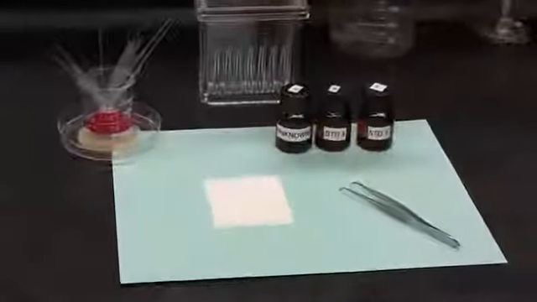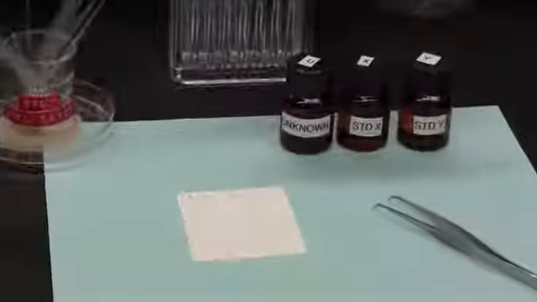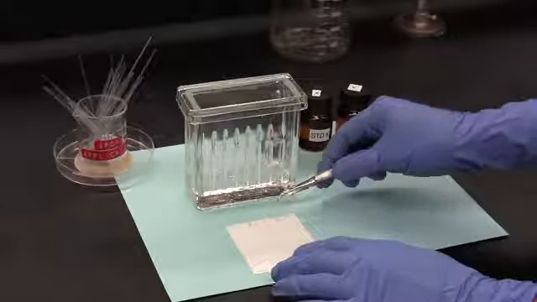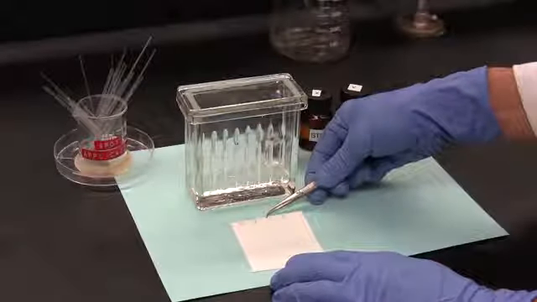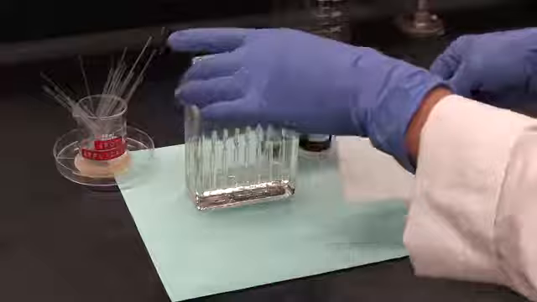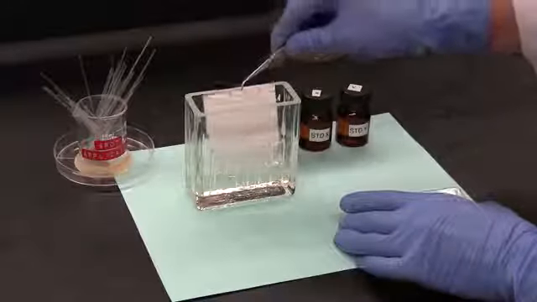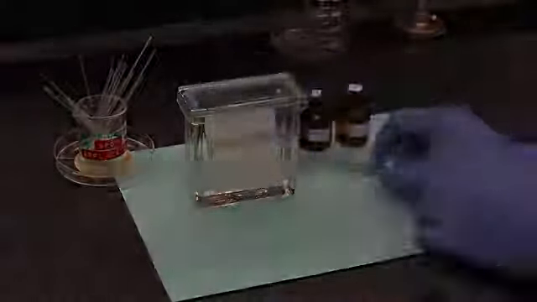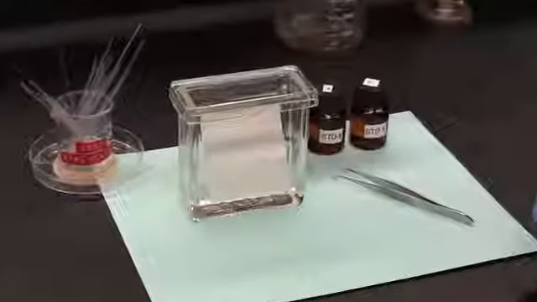Separation occurs on a thin layer of silica on top of a solid support such as a sheet of glass or a sheet of plastic as seen here, and this is called the TLC plate. The properties of the silica and the properties of a solvent are used to draw the components up the plate. Differences in the properties of the components in the mixture mean that each component will travel up the plate at a different rate, and this causes a separation.